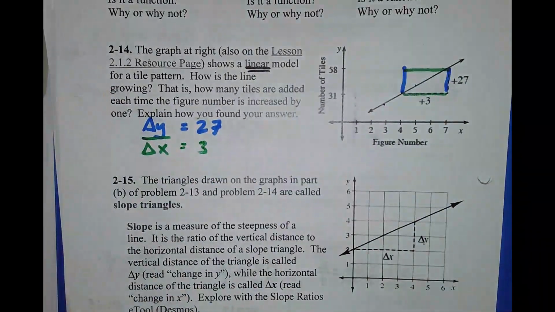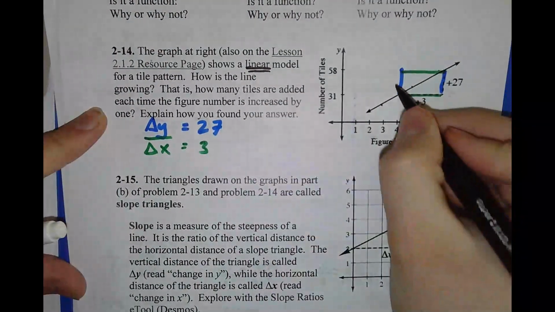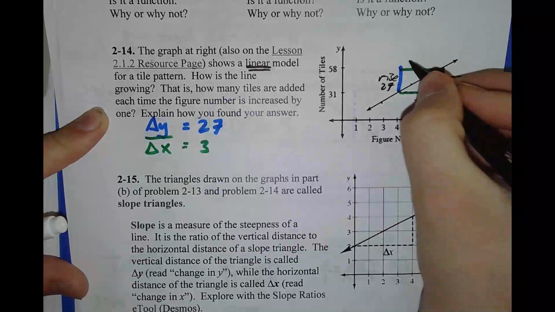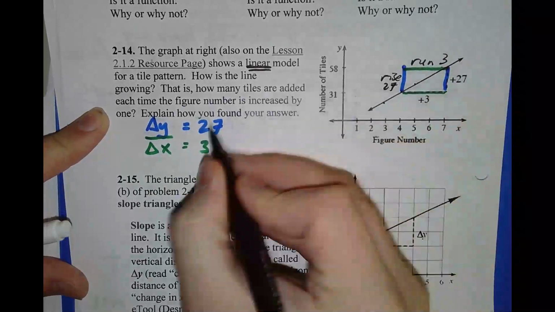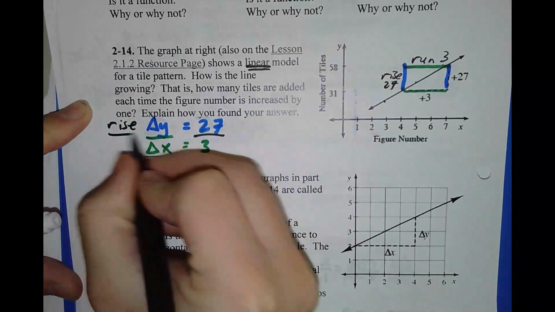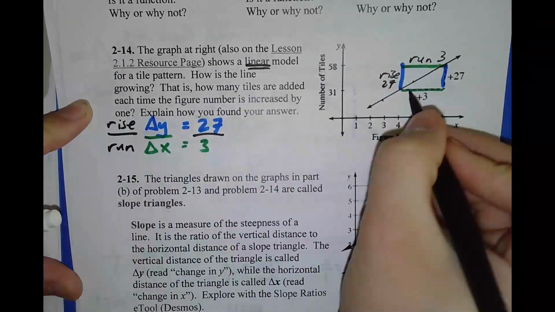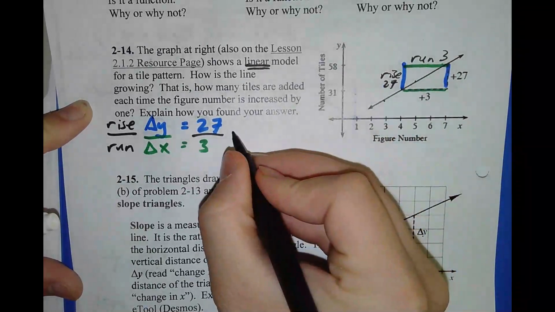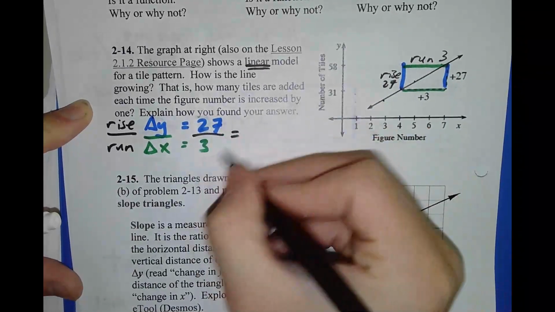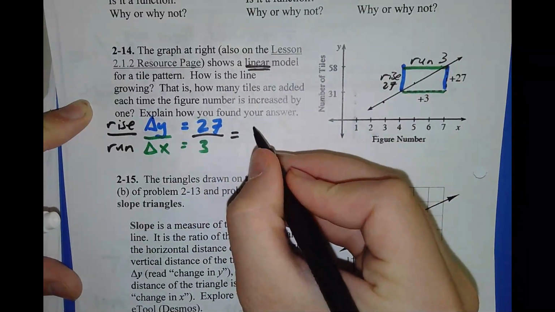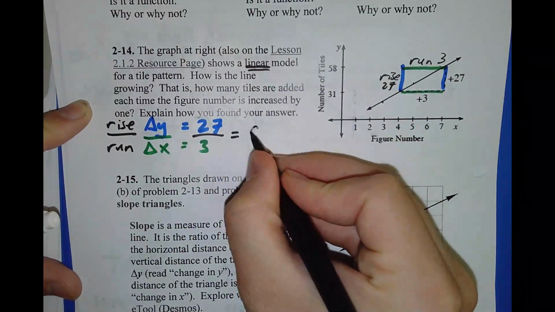So if we simply know that this is called rise 27 over run 3, what is rise over run? Write this down. Rise over run. Up 27 over 3. What do you get when you divide those two numbers? Yeah, you'll get 9 over 1. You'll get 9. The slope is 9.